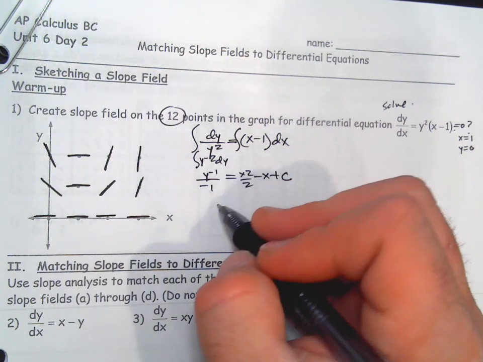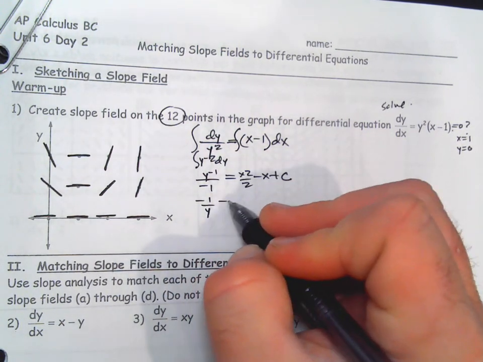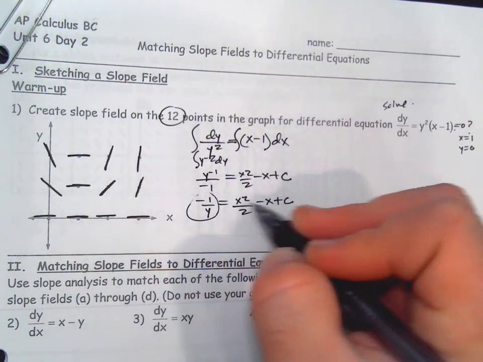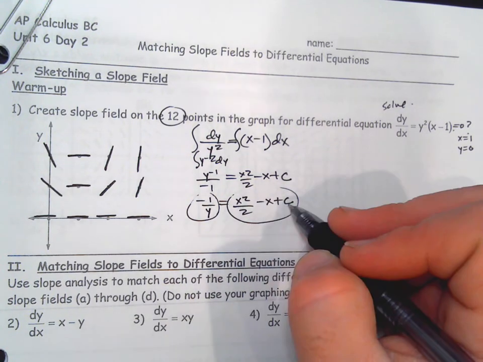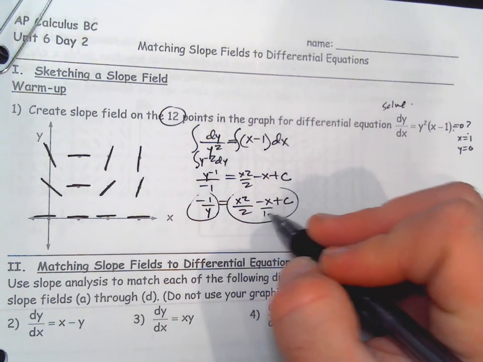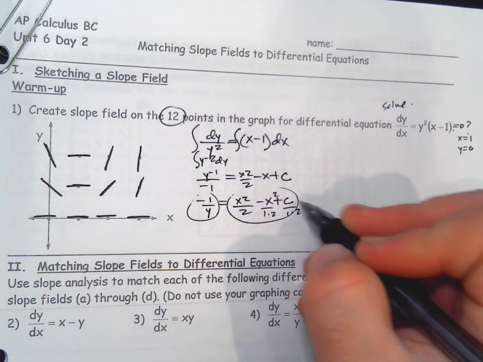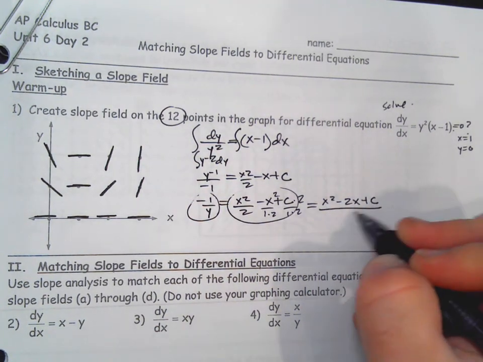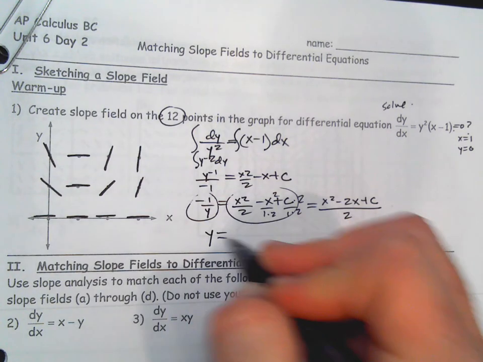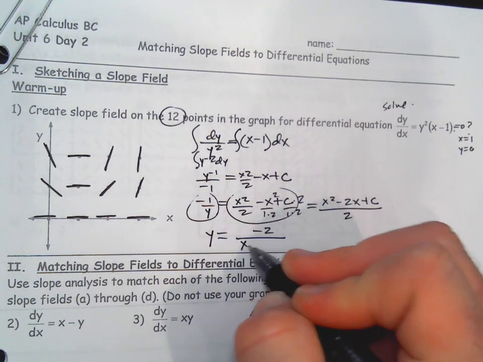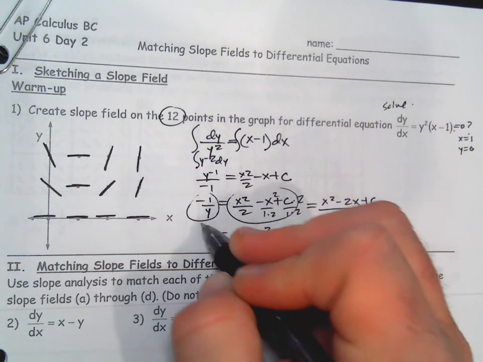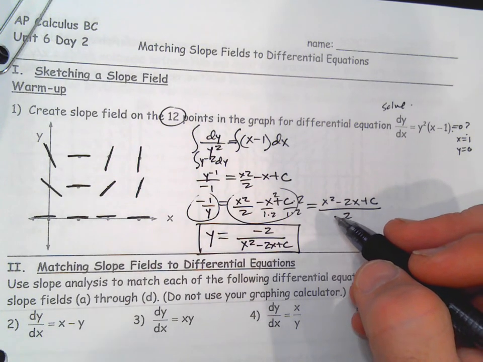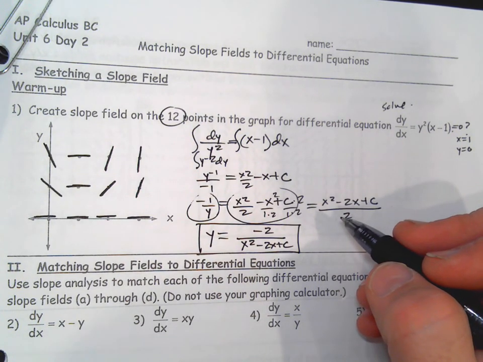I think I would rewrite this without a negative exponent. Now I can flip both sides of an equation, but it's got to all be like one fraction here. So you want to probably give these guys a least common denominator, and think of it as x squared minus 2x plus really just c. 2c is the same thing over 2. So then we could flip both sides and multiply the other side by negative. And that is your general solution. We can't really do domain unless we have a specific initial value. So there you go.